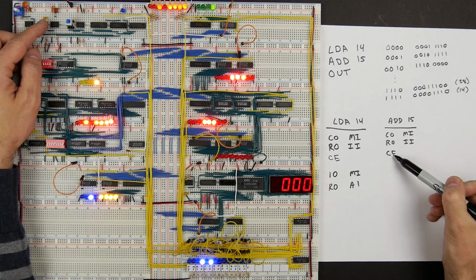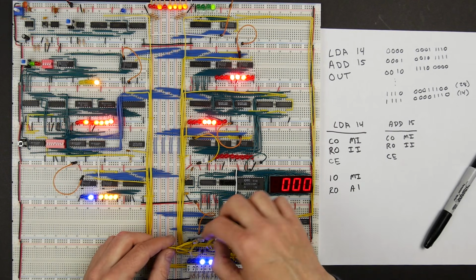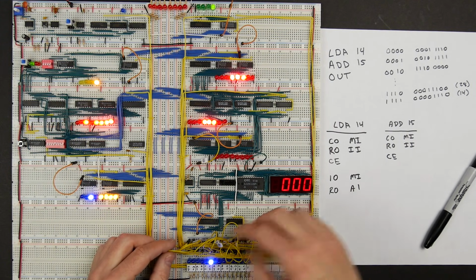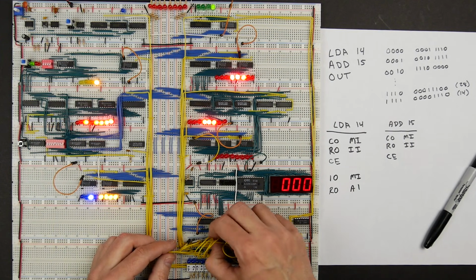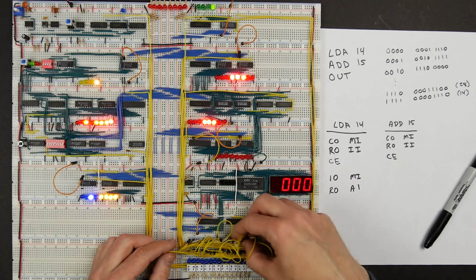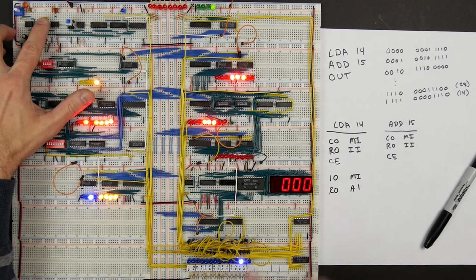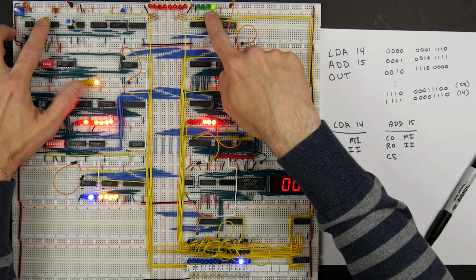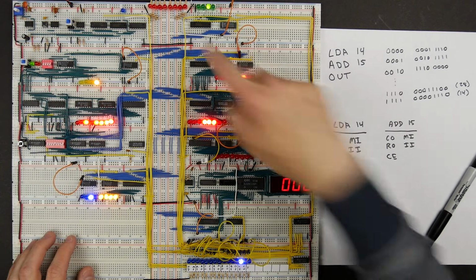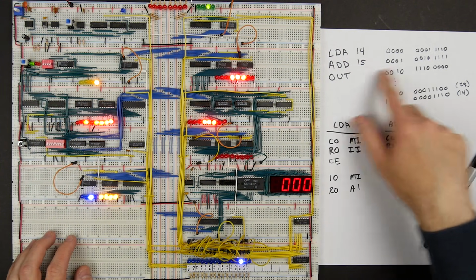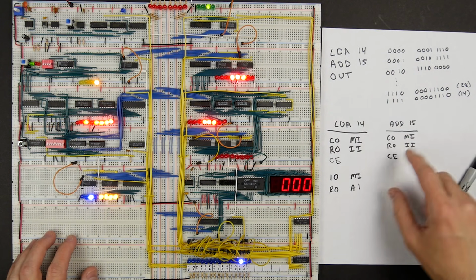The last thing we do is counter enable, which just increments the program counter. One more clock cycle, and that increments the program counter, so next time through we're going to be looking at instruction 2.